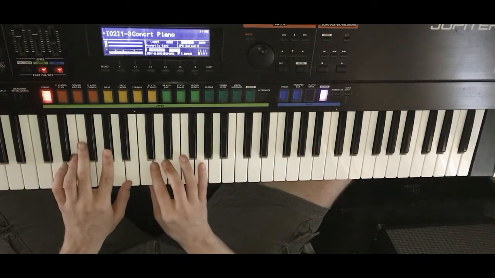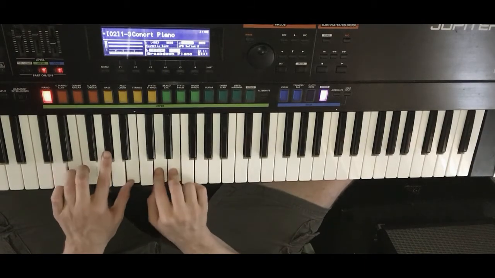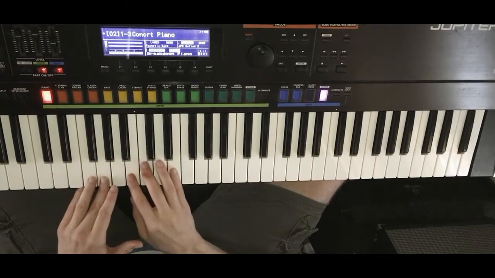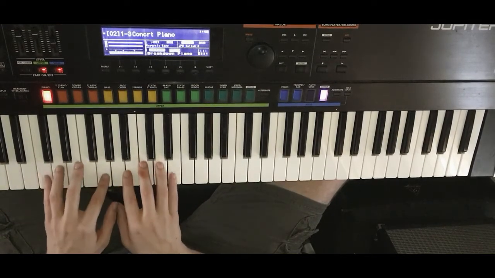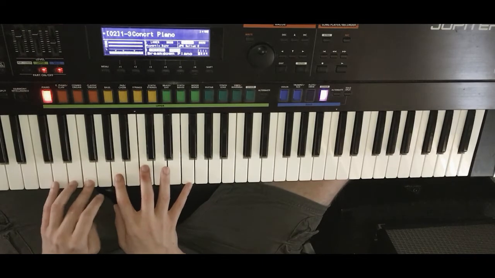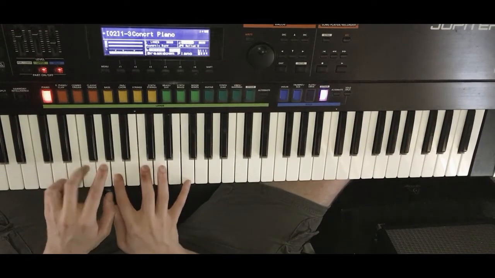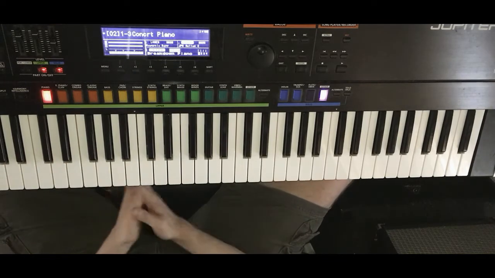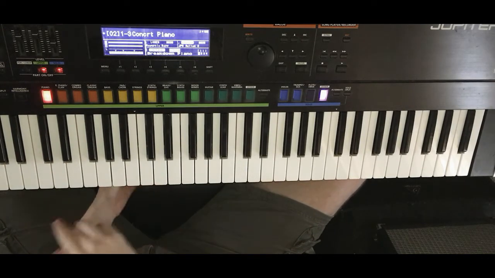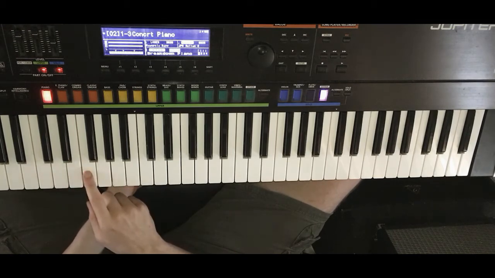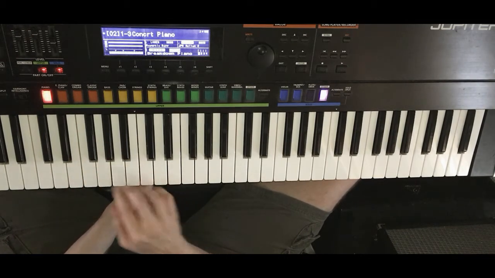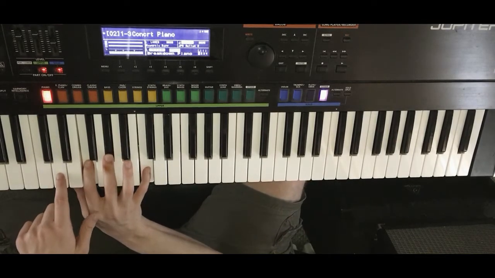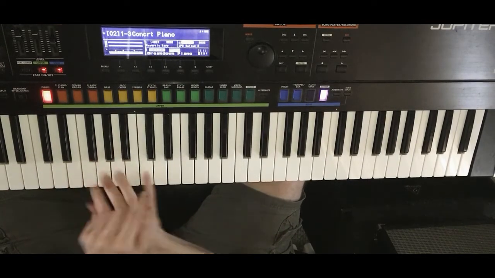You can try to add a 7th too, which would be D. But you don't have to. Then F for 2 beats. For the next 2 beats, it is D half diminished in first inversion, which is D, F, A flat, and C. So this is the chord, and the inversion just means you take the D from down there and put it up here.